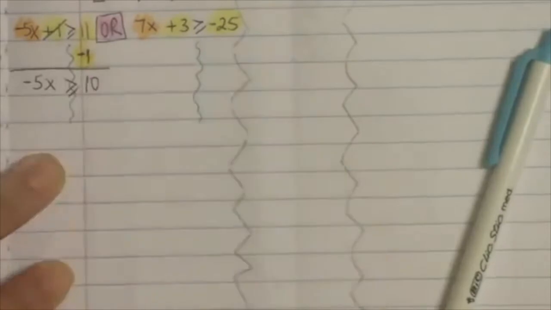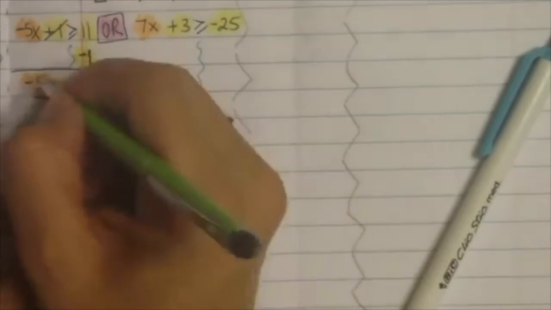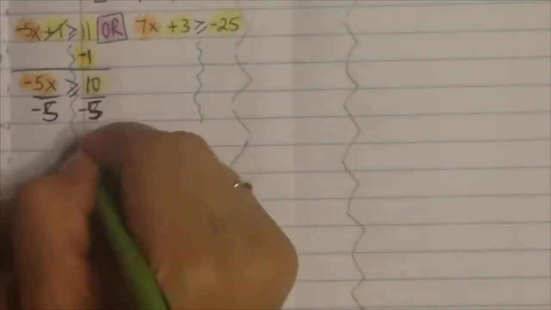Now what? Want to divide by negative 5. Wait a minute. I'm dividing by a negative number. So what do I have to do? Change the direction of the inequality. So divide both sides by negative 5. Change the direction of the inequality. So I'm going to get x is less than or equal to negative 2.